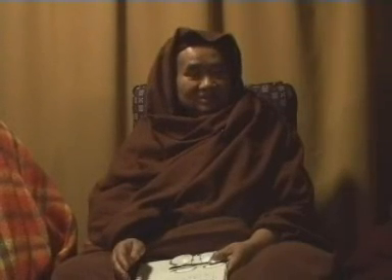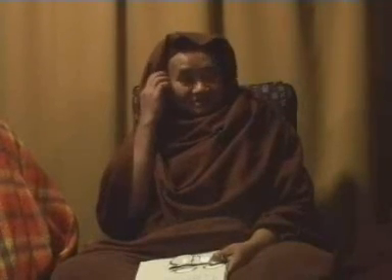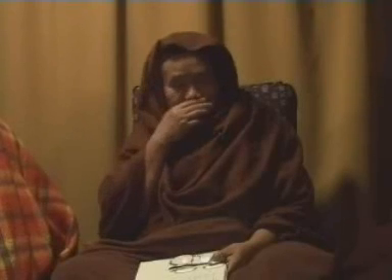Bhikkhus, again a bhikkhu contemplates Dhamma objects as Dhamma objects in terms of the six internal sense bases and external sense bases. How does a bhikkhu contemplate Dhamma objects as Dhamma objects in terms of the six internal and external bases? Six bases.